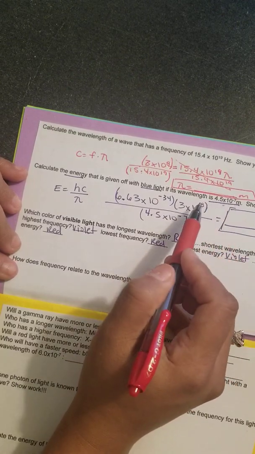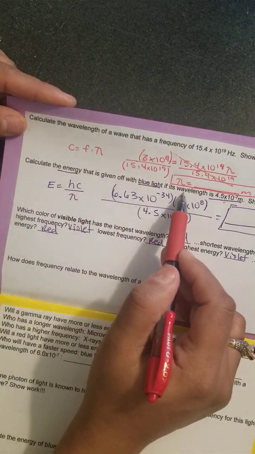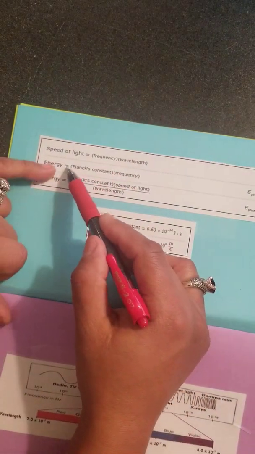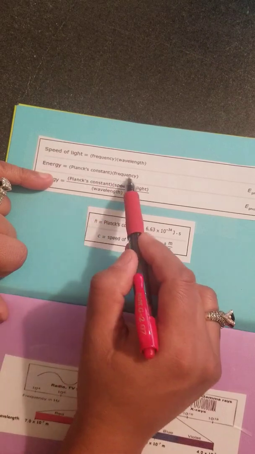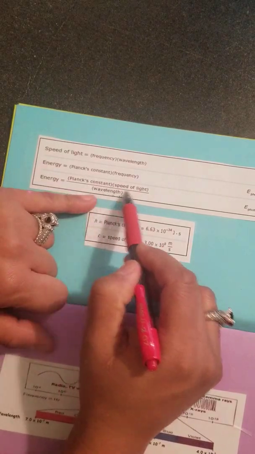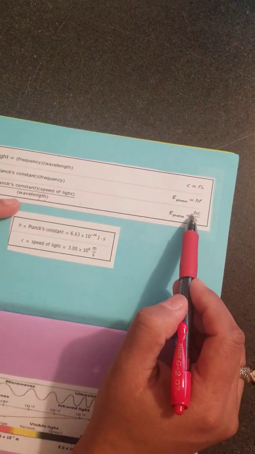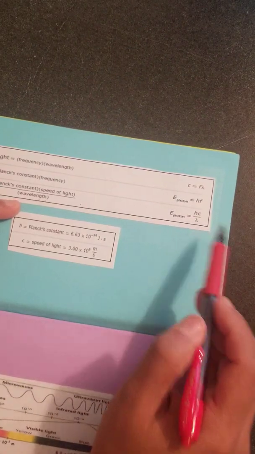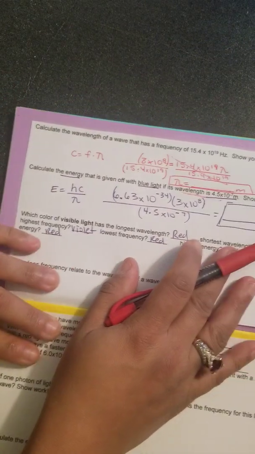Okay? Next one. Calculate the energy that is given off by blue light if the wavelength is this wavelength, the lambda. So I came over here and I'm looking for energy. What do I have? I have wavelength was given to me. Those are my 2 energy equations. Which one has wavelength in it? That doesn't. This one does. So that's the reason why I chose this equation. E equals H times C divided by lambda.